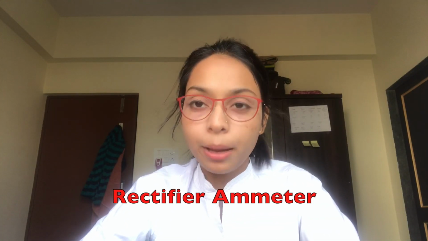Now comes the last type, which is the rectifier type ammeter. The rectifier type ammeter is used for measuring alternating current. The instrument uses a rectifying element which converts the direction of current and passes it to a permanent moving coil ammeter. This rectifier ammeter is used in communication circuits.